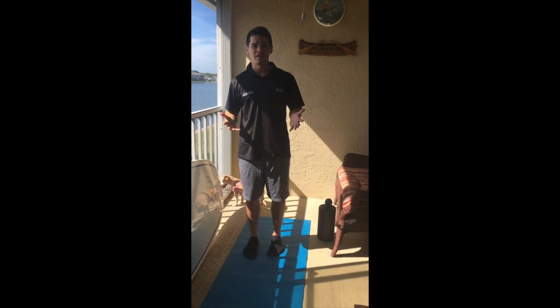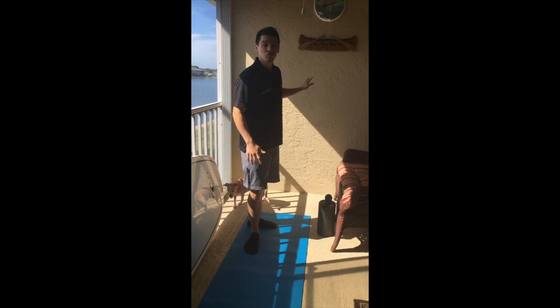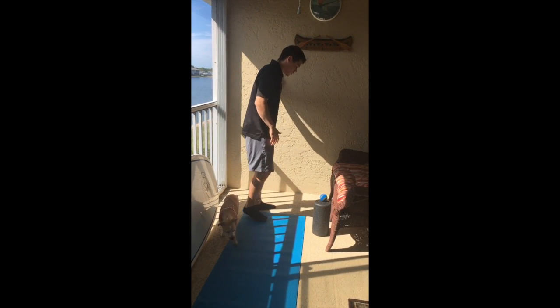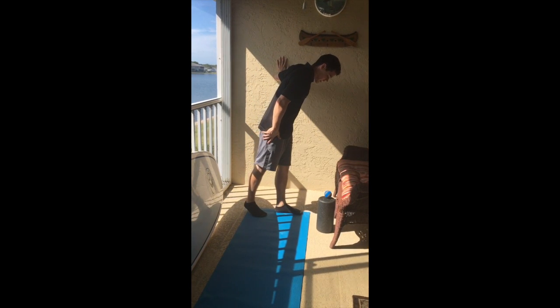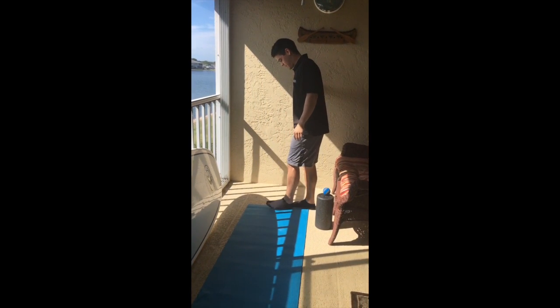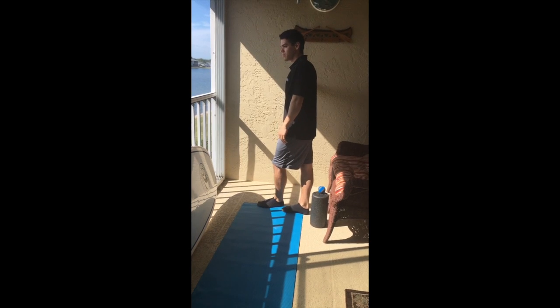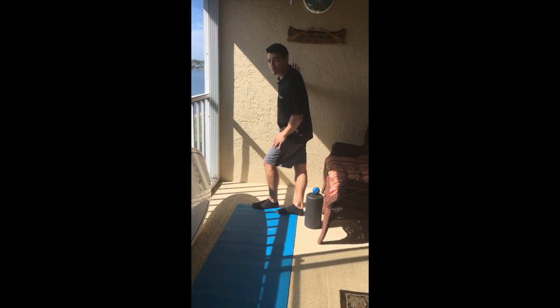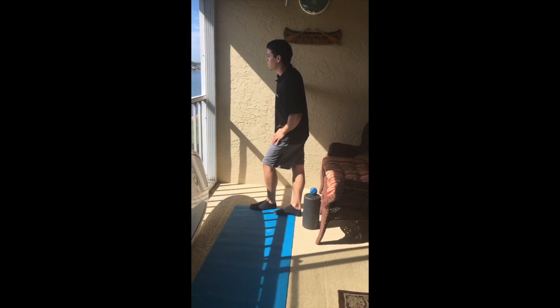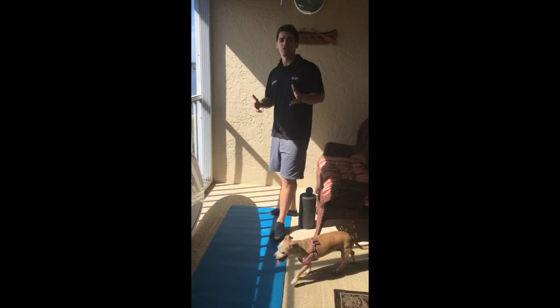Now, if you have poor balance or instability, you can also use a wall. For the wall, you'll use the left arm to support yourself. Place the right leg behind you, and all you're going to do is lean towards the wall, supporting yourself with your arm. You can go back and forth. You can either do a couple reps or you can hold it for 30 seconds.